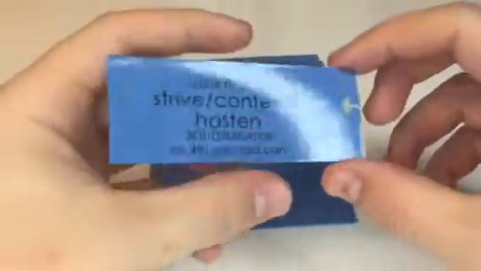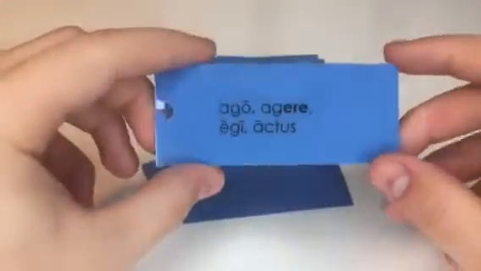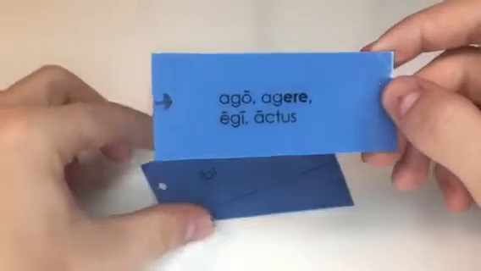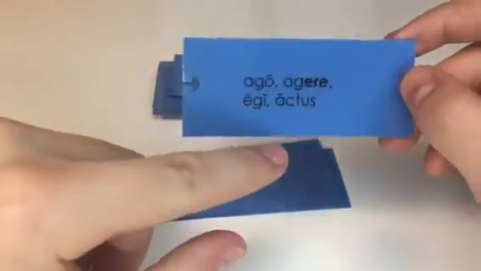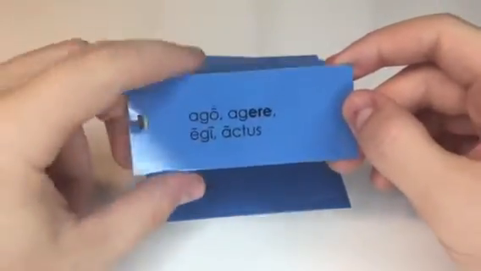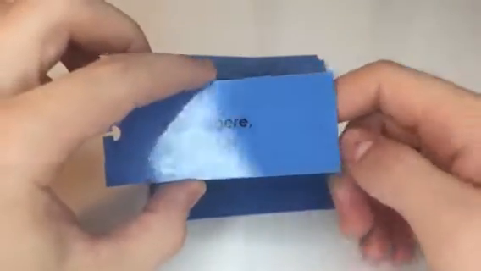This word means contend or strive or hasten. You can see that in the principal parts, contendo. Then we have ago, agere, egi, actus. I like to look at this fourth principal part in this one just because act is one of the translations of this word.